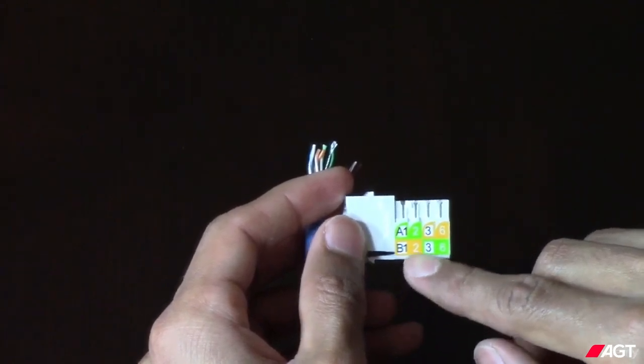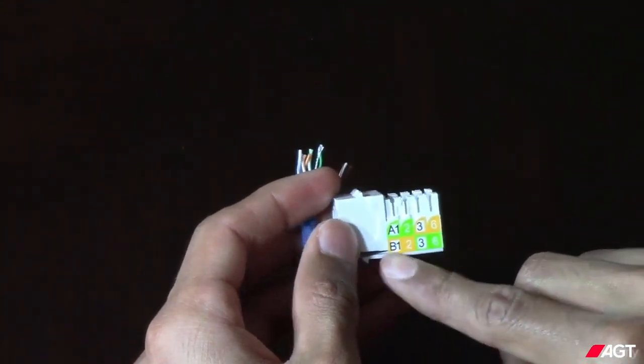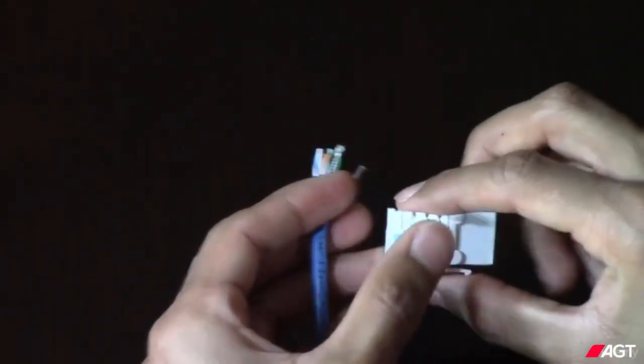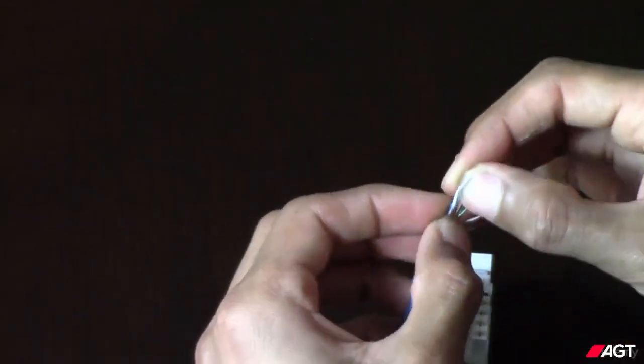Like I mentioned, when you're doing a wiring job, you want to make sure that every single cable that you create is the same pattern. And as you already know, the installation method is the same regardless of pattern. The only difference is the actual color pattern.